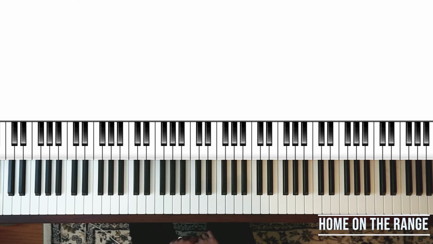That's how you play primary chords in the key of C major. In the next video, we'll practice the primary chords in the key of G major.